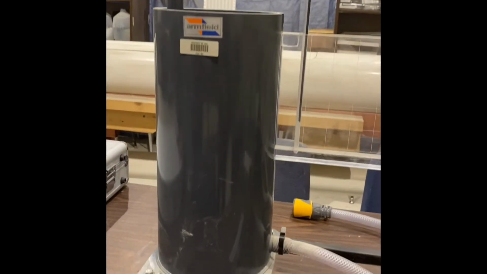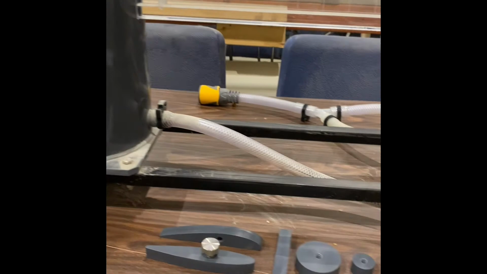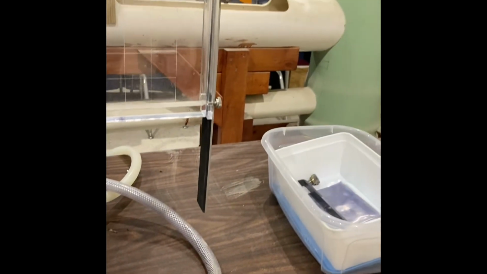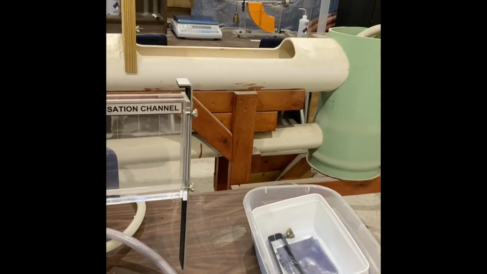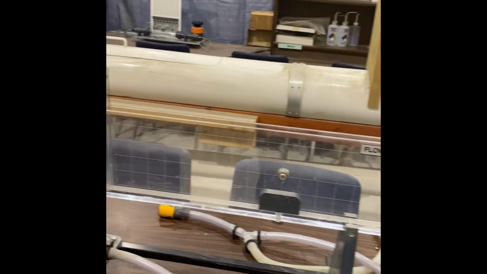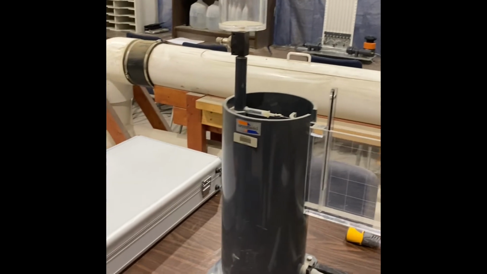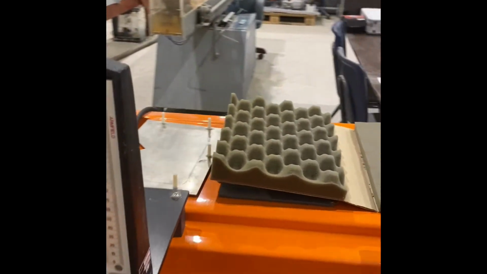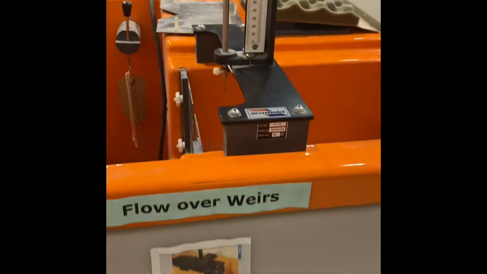Another experiment done by the students in this lab is the flow over weirs and under sluice gate demonstration test. Students observe and measure the flow depths over different weirs as well as the flow through the sluice gate in order to determine the characteristics of the water flow over weirs and through sluice gates in open channels. In order to study the water flow characteristics over rectangular and triangular weirs, students use the hydraulic bench and weirs with a point gauge to monitor the flow depths over weirs under different flow rates.